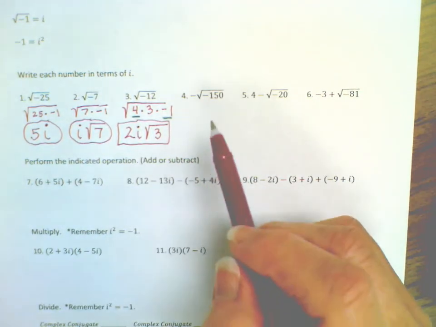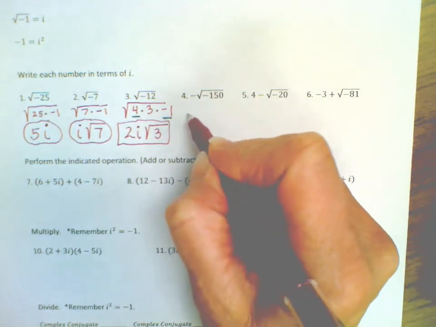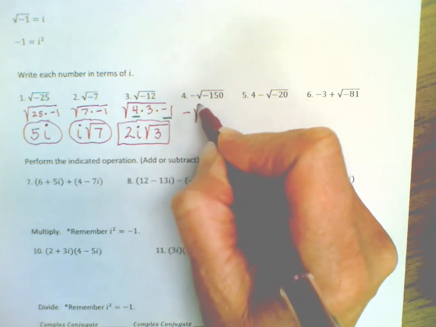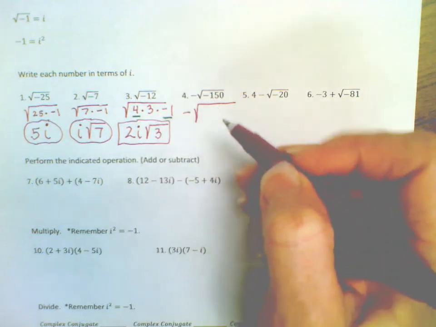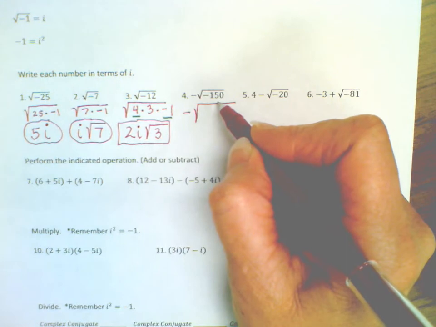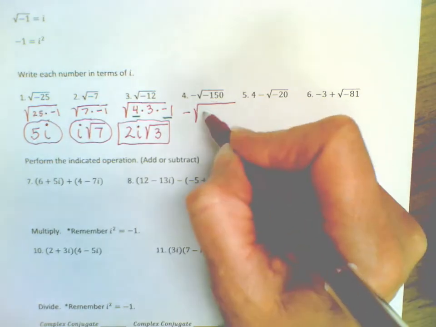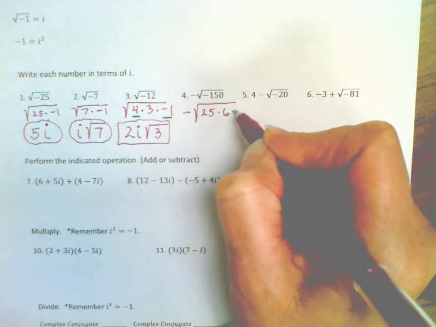Okay, now this one has a negative out in front. So I'm going to leave that where it is. Okay, don't make those two negatives create a positive. Now I'm going to think of a perfect square that goes into 150. The largest perfect square would be 25. So I'm going to do 25 times 6 times negative 1.